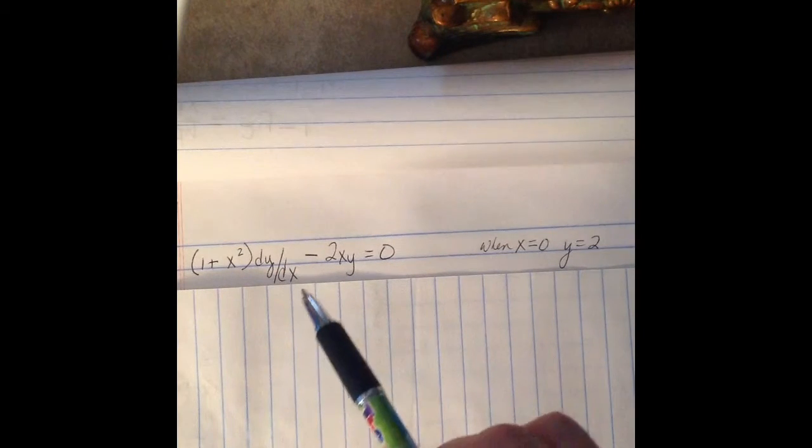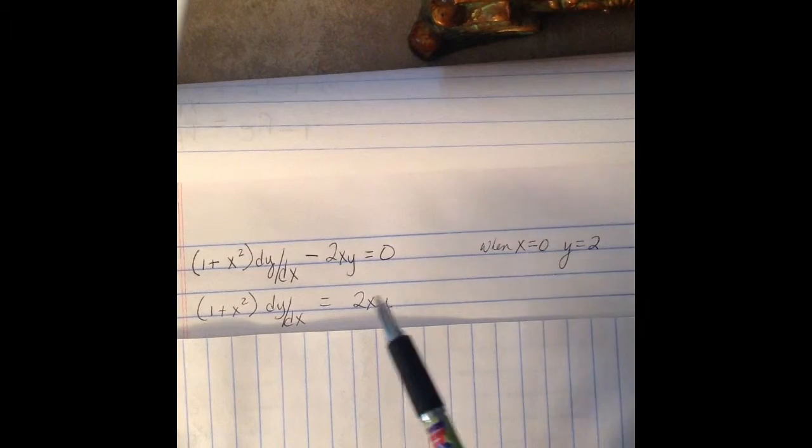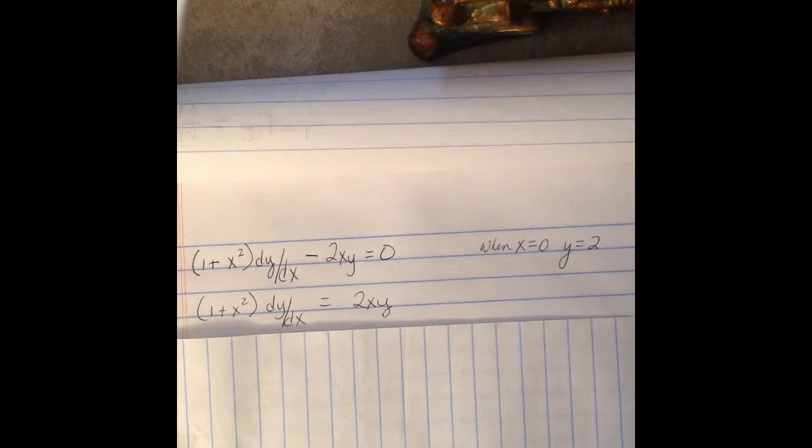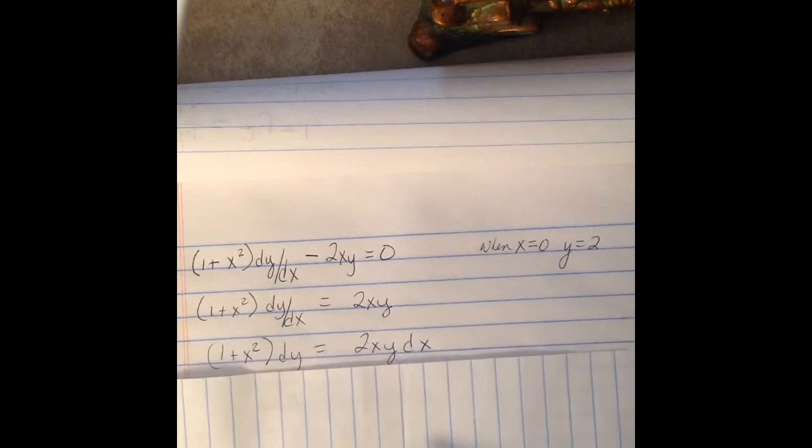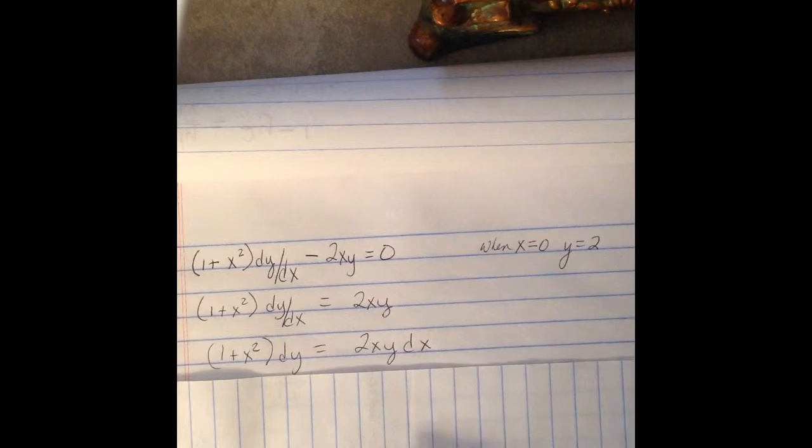So this example, we've got 1 plus x squared dy dx minus 2xy equals 0, and we want to find the particular solution when x equals 0, y equals 2. So our first thing that we want to do is to take the 2xy to the other side. So I added it to the other side. Then we want to multiply both sides by dx. So when we do that, we end up with this. Now, we want to get the x's and the y's separated. So first I'm going to divide by y on both sides.